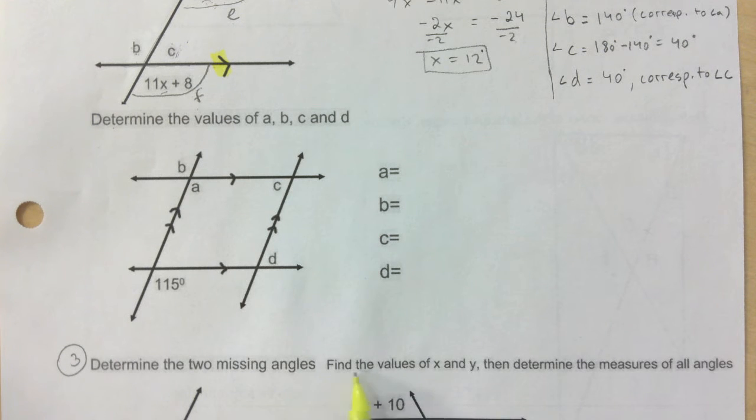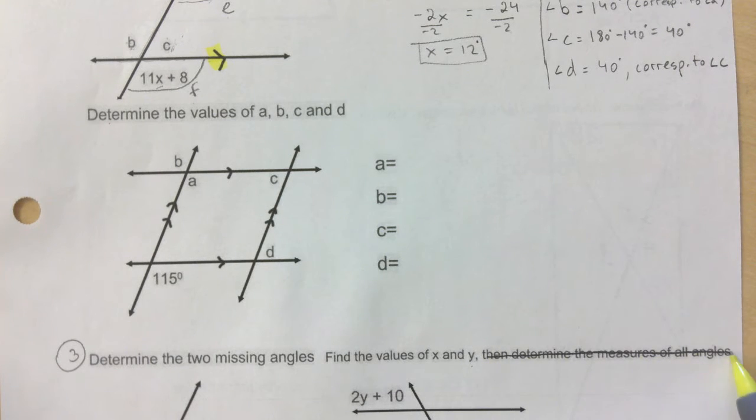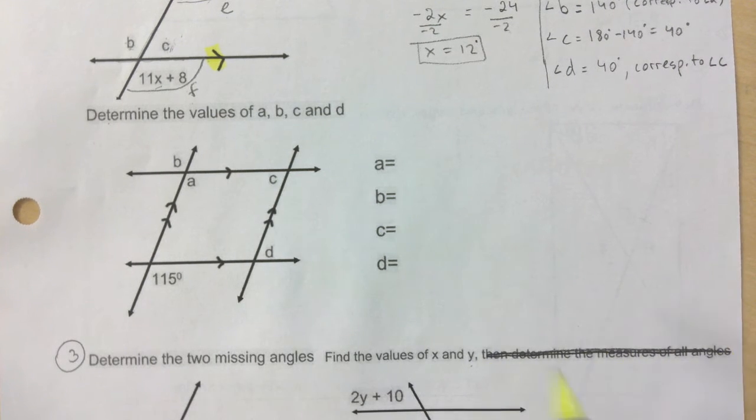Finding the 2 missing angles. So find the angles of x and y, and then I want you to determine the measures of all angles there. You know what? I'm just going to say this. Just scratch this at the bottom here, and just focus on finding x and y.